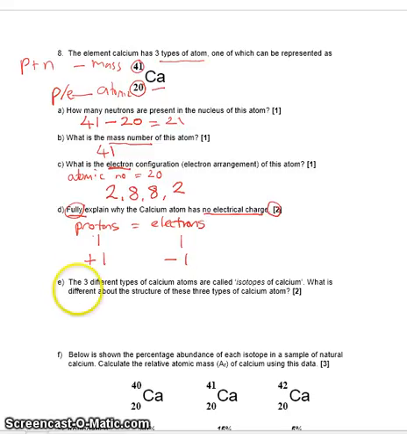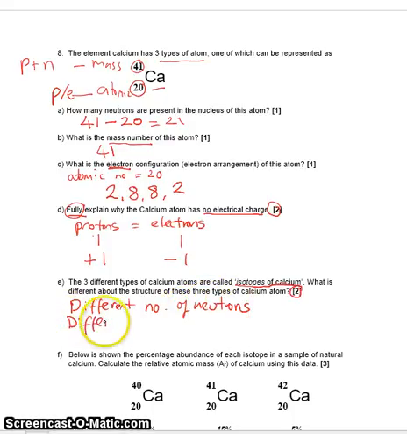Okay, question E, the 3 different types of calcium atoms are called isotopes of calcium. What is different about the structures of these 3 types of calcium atom? And again, we've got 2 marks here. Right, the main difference that you should realize is that they have different numbers of neutrons. You can tell this because they have different mass numbers. So they have different numbers of neutrons. Okay, they have different mass numbers because of that.